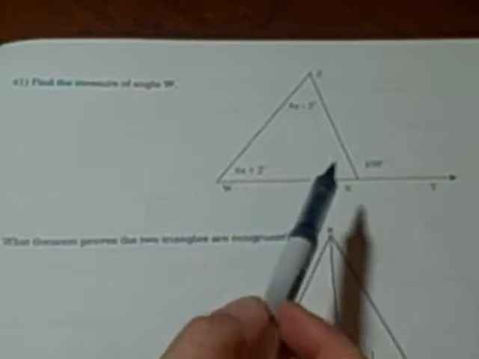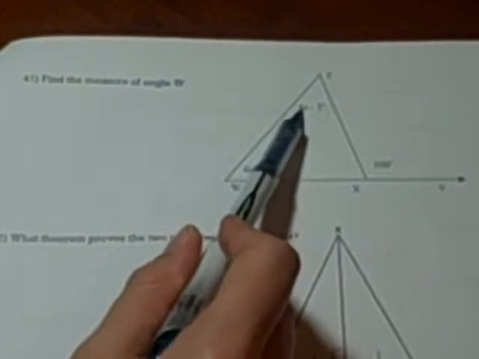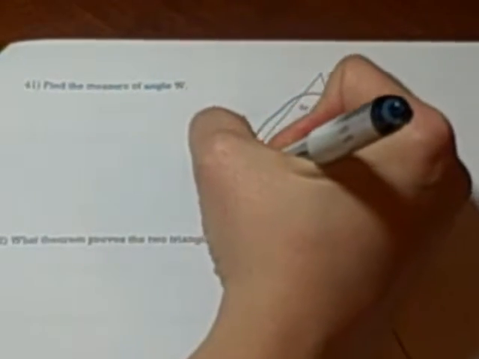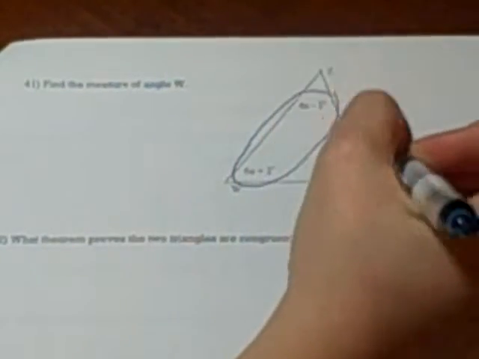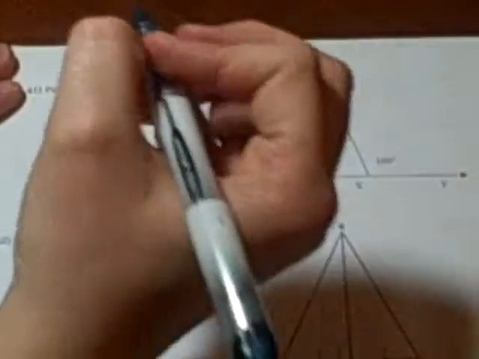Okay, question 41. 41 again deals with this exterior angle here. So we have an exterior angle here and we have two interior angles of the triangle. Again, I'm asking you to remember what we know about this exterior angle. What you should come up with is that these two angles put together have to equal that exterior angle. So I'm going to add these two together and set them equal to that exterior angle. Here's what that will look like.